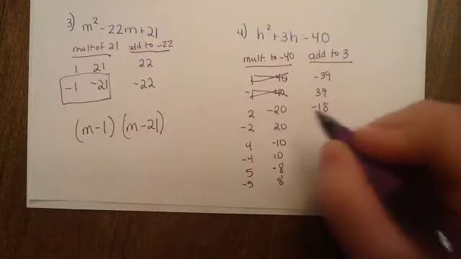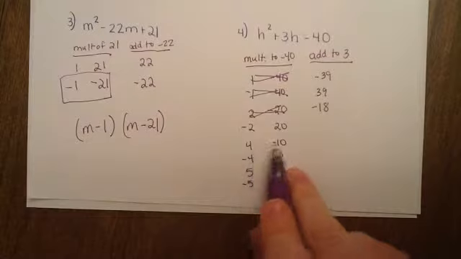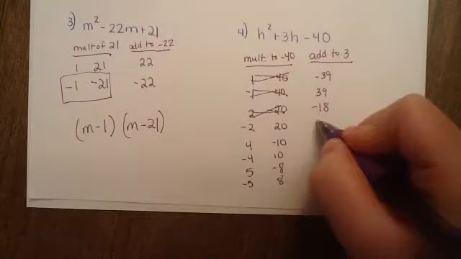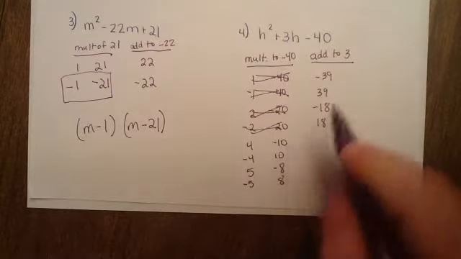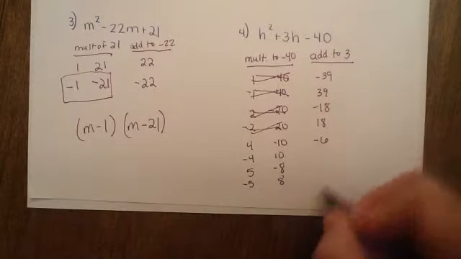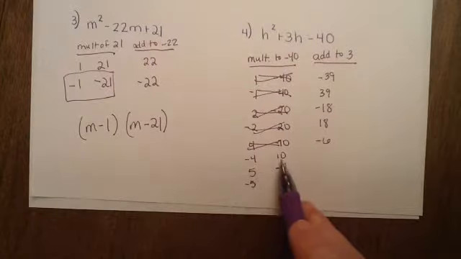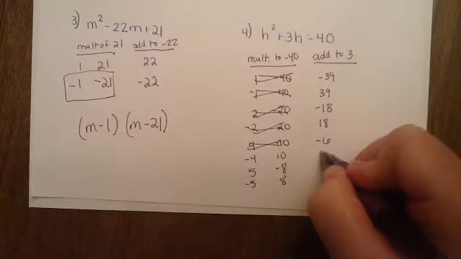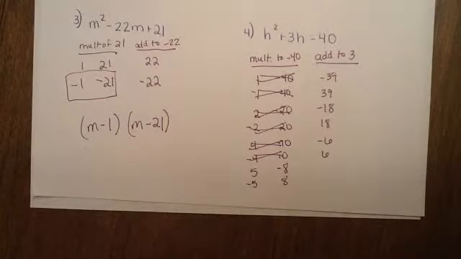Does that work? Nope. -2 and 20, +18 does not work. 4 and -10, -6 does not work. -4, +10, +6 does not work. I'm getting closer.